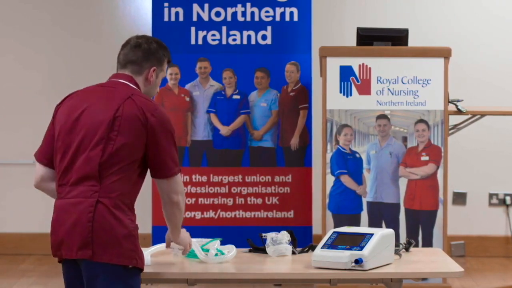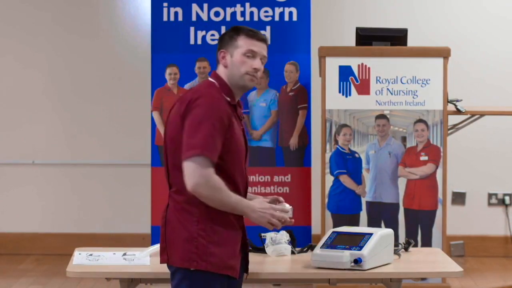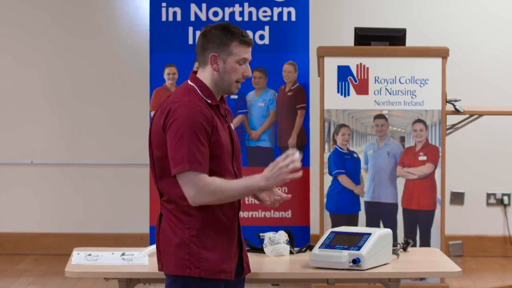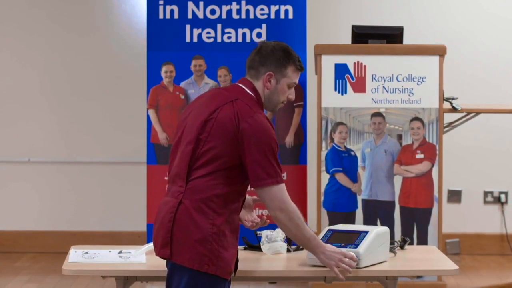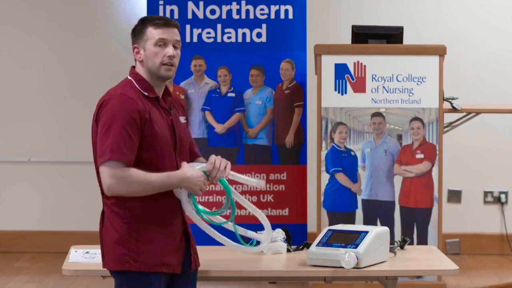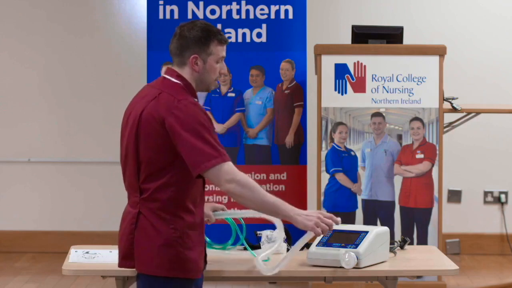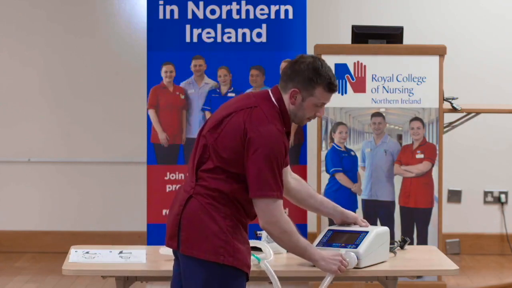We start off by applying a bacterial filter here at the exhalation port of the ventilator, and it's assembled as so. Next, you're going to need to get your hose or your NIV circuit, and you'll see that one end is connected to the bacterial filter as so.